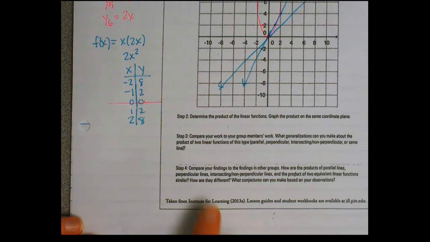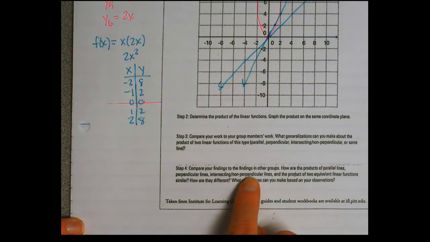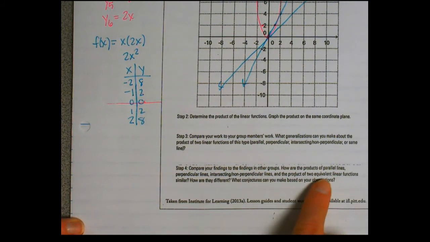Now compare your findings to the other groups. How are the products of parallel lines, perpendicular lines, intersecting non-perpendicular lines, and the product of two equivalent linear functions similar? How are they different? So this is the one where I've given you several examples. You want to see if you can further talk about those different findings of different shapes. And I did a lot for that in step 3. But you want to flesh it out in step 4 and make sure you understand those connections and then we'll talk about it in class together.